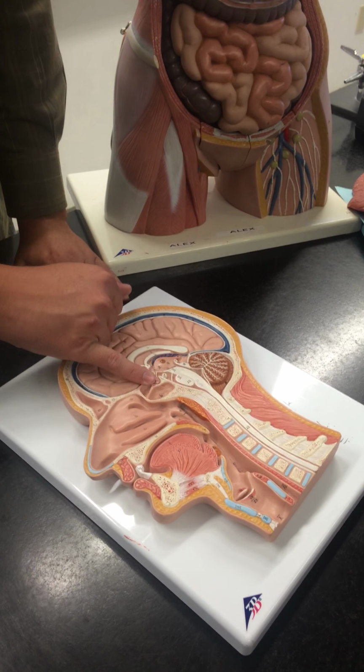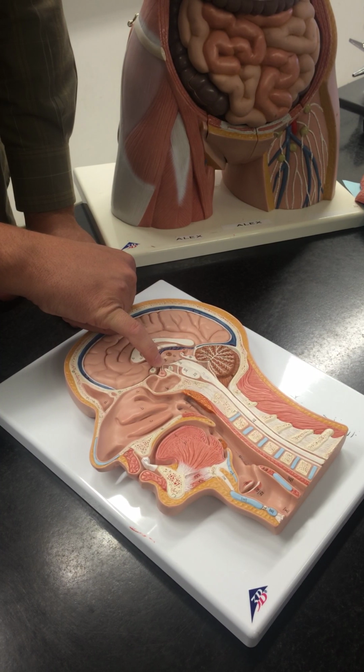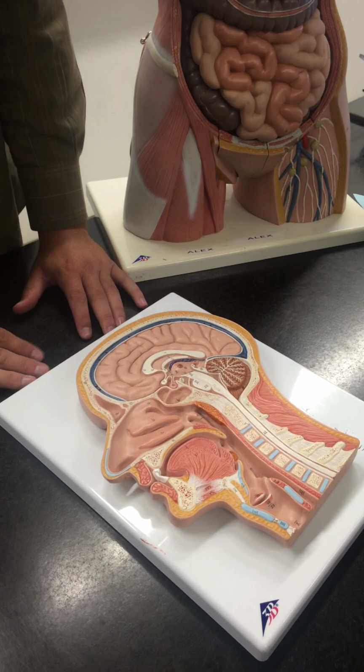Really, all you guys need to know for lab is pineal, infundibulum, pituitary. Good. And that's the model. So I'll come back and I'll quiz you guys on that.